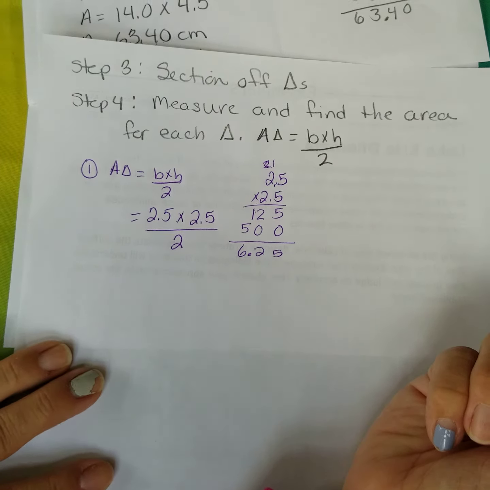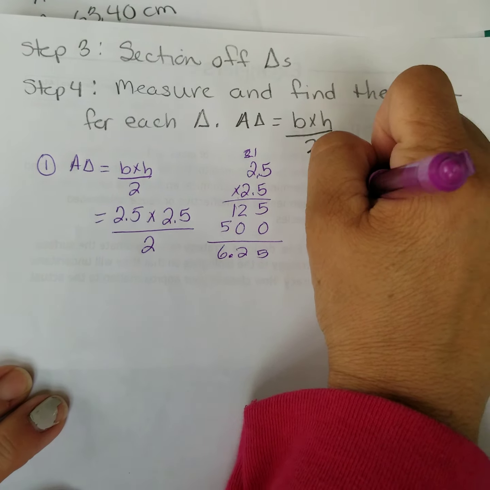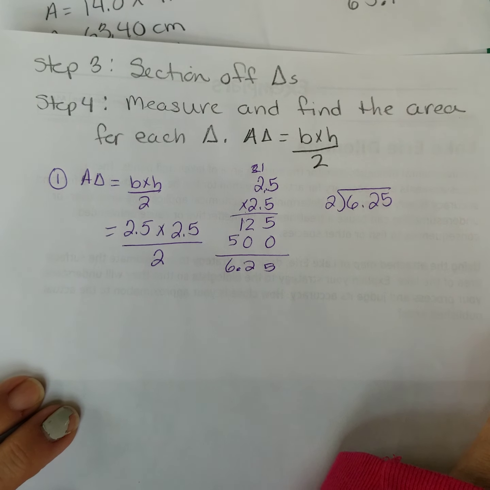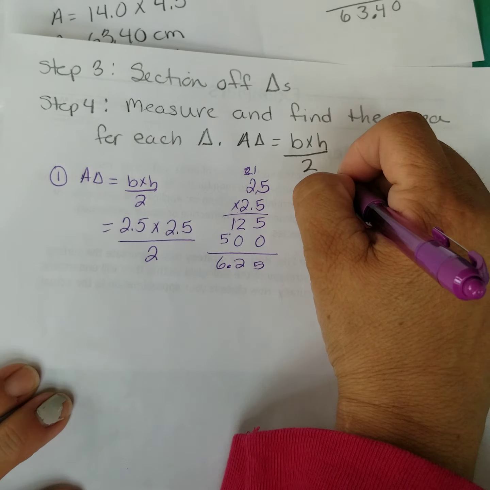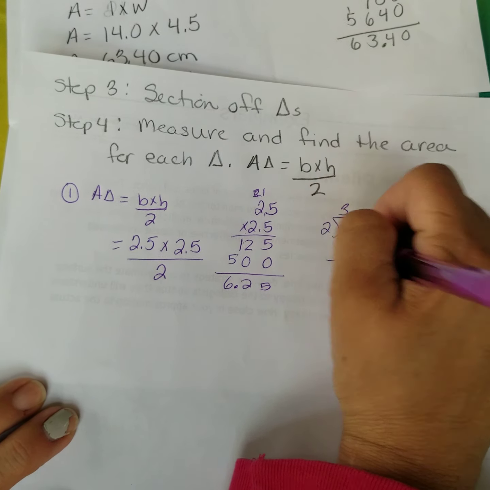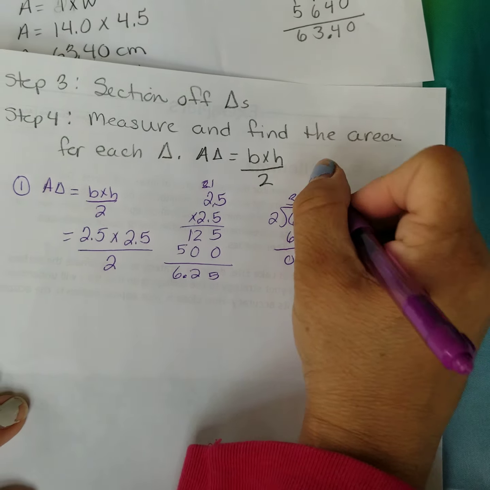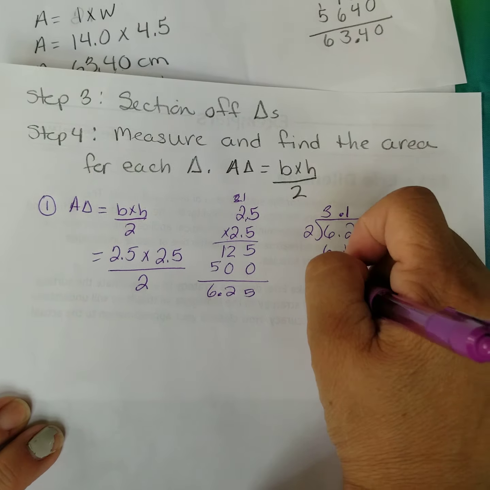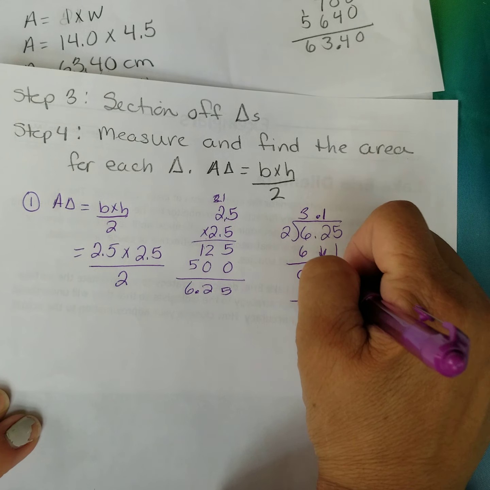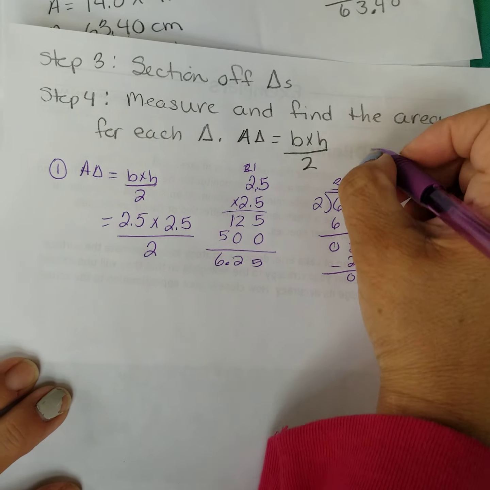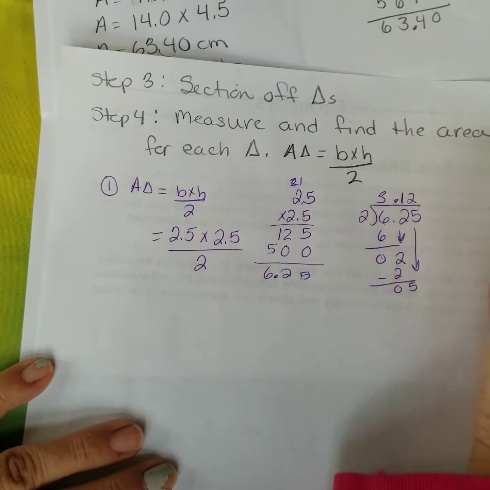So 6.25. So then we divide 6.25 by 2. So bring up my decimal. 2 goes into 6 3 times. It's 0. Bring down my 2. 2 goes into 2 1 time. That's 0. Bring down my 5. 2 goes into 5 2 times.